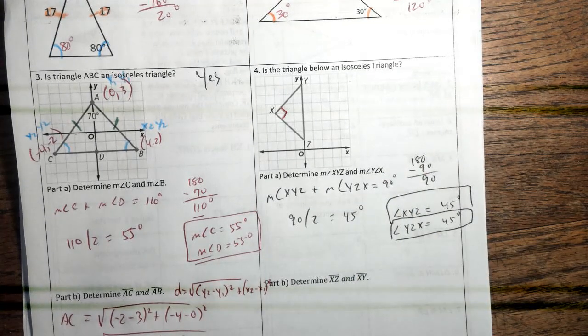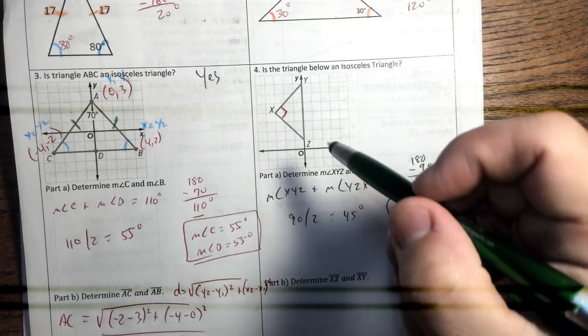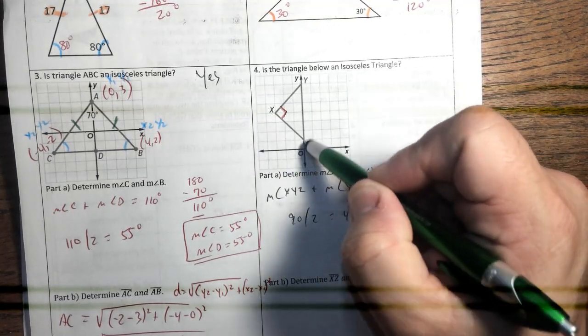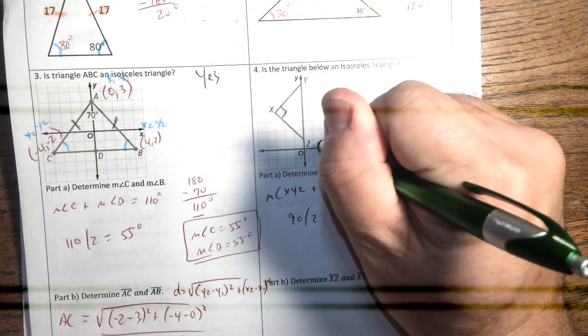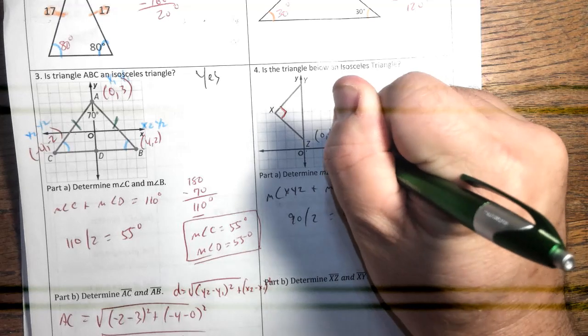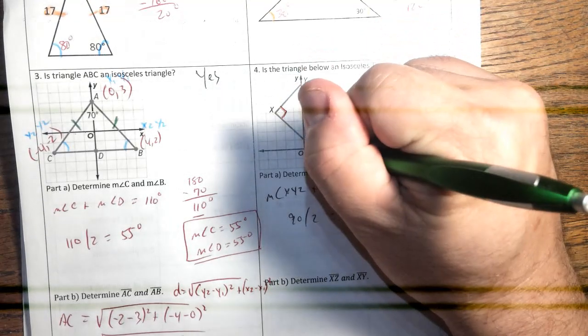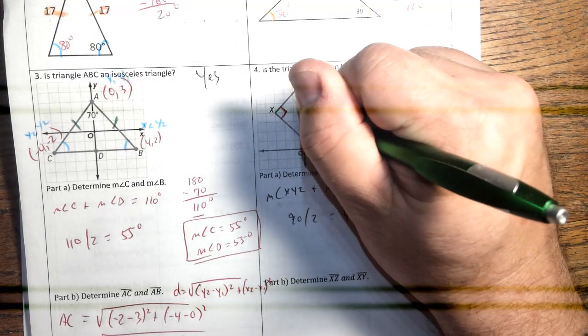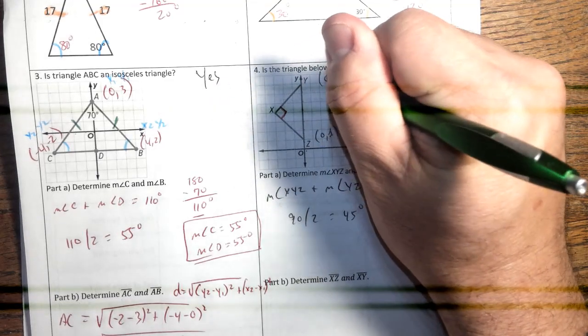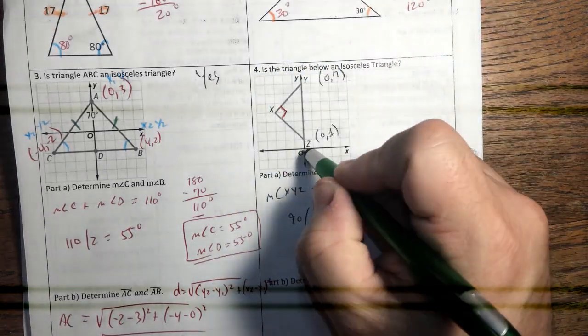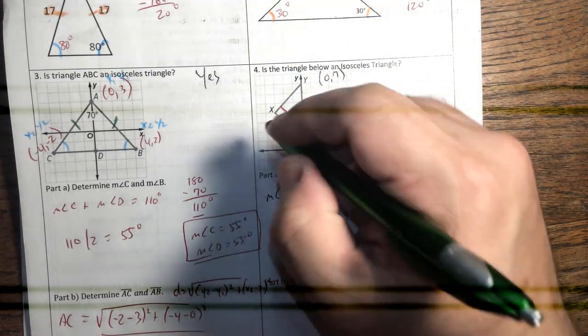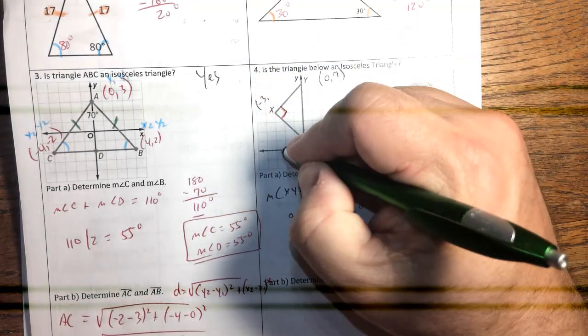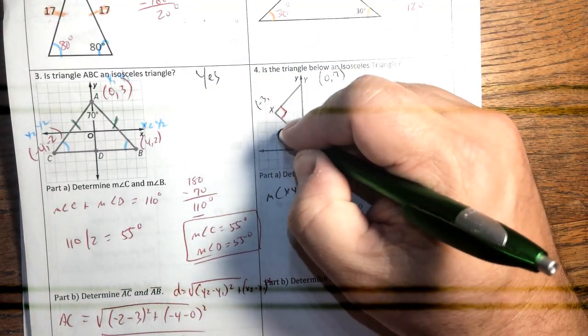Okay, so we got this. Now, our points. No X, we're straight up the Y-axis. So Z is going to be 0, 1. Y is up here at 0, 7. And then X is out here at -3, then we go up, so positive 4.